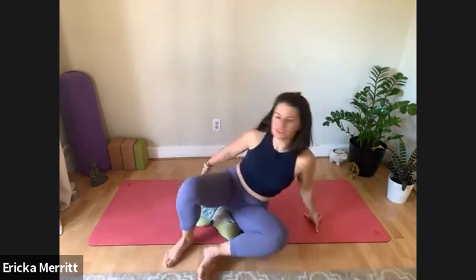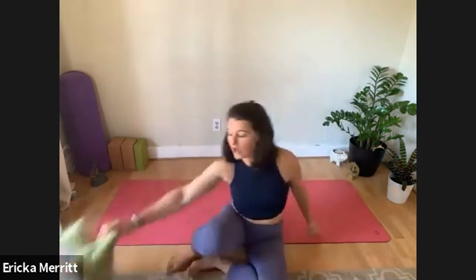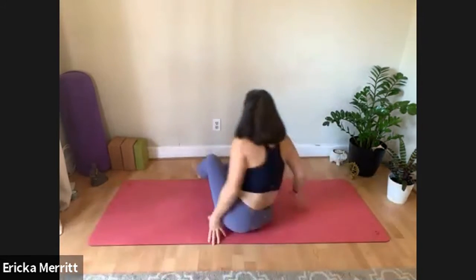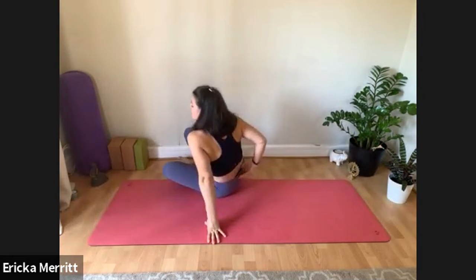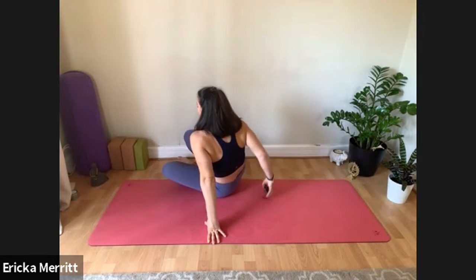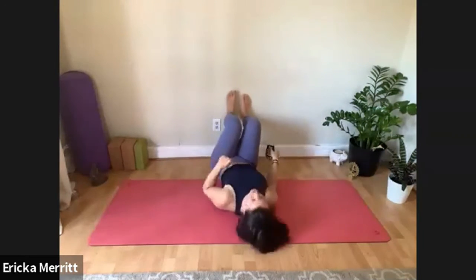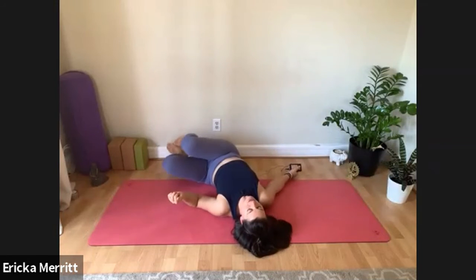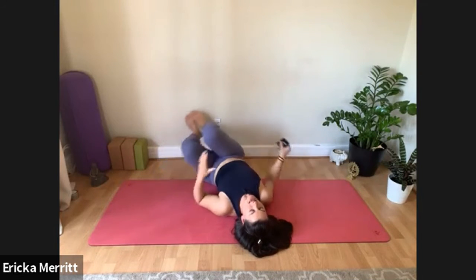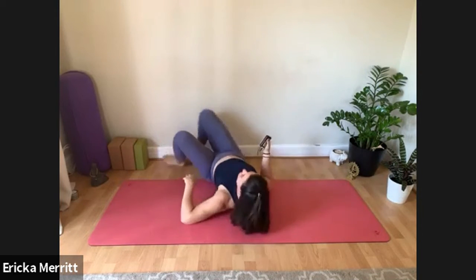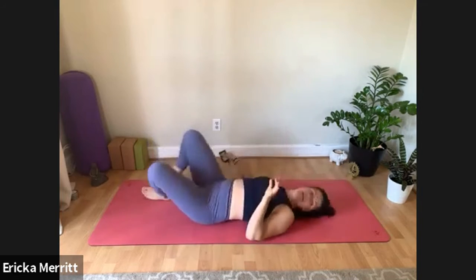We're going to come onto our backs for the twist, and you can do it just on your mat, but if you'd like, you could also do it by the wall with your legs up the wall so that the legs stay really tucked. If you bring the legs in towards the chest by the wall, and then we come into that spinal twist, it's going to help keep the low back long. But I'll just do it on my mat because it's not necessary.